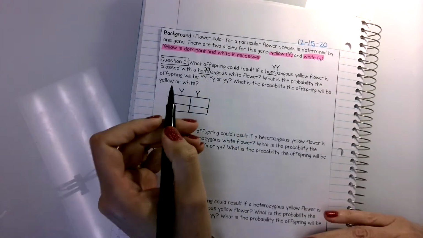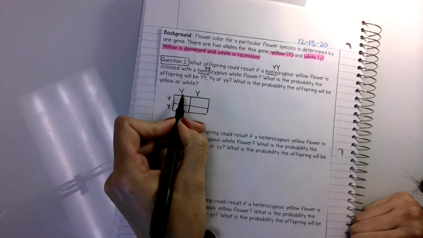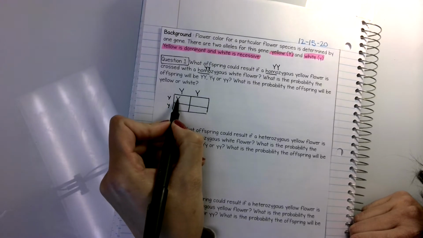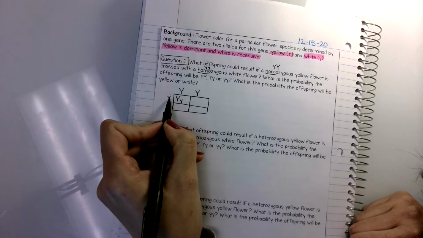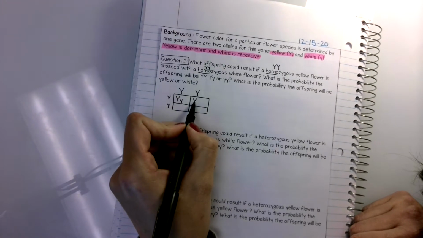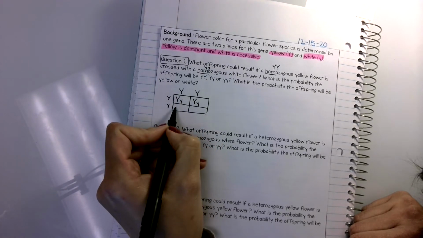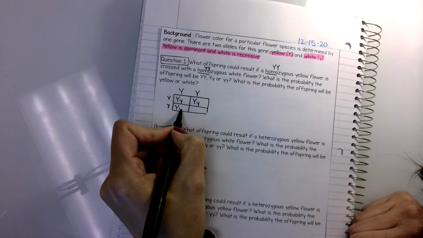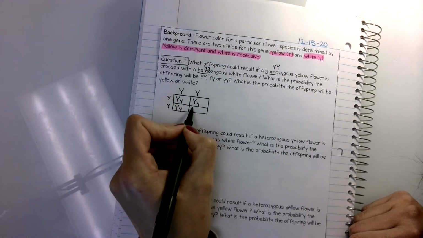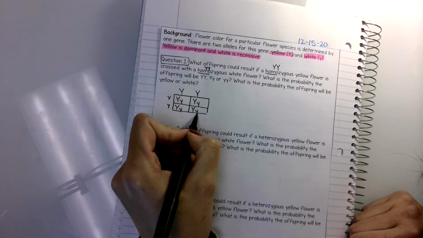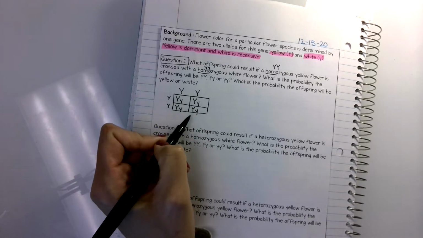All right, so now you put this Y and this Y together, so capital, lowercase, and the same for each of the four boxes. So they're all the same.